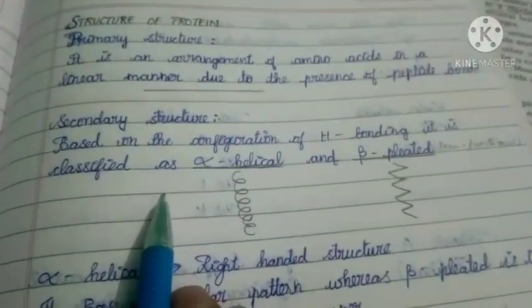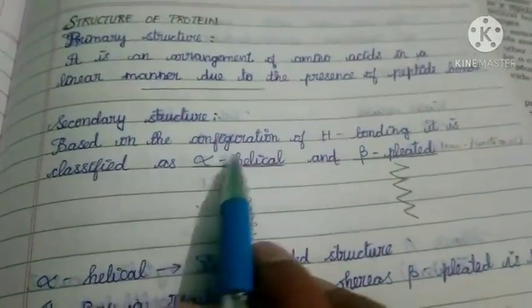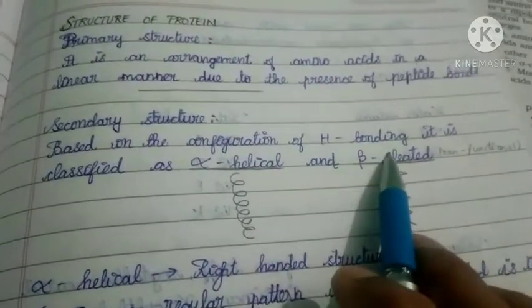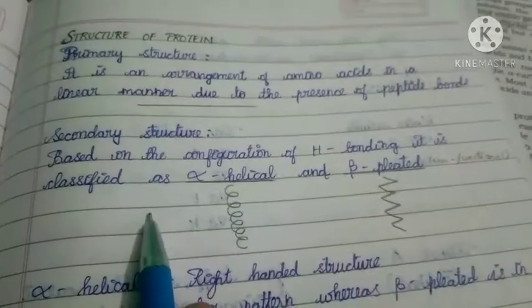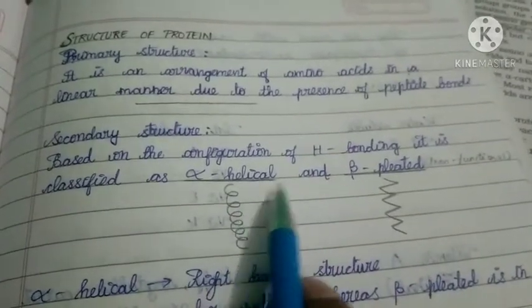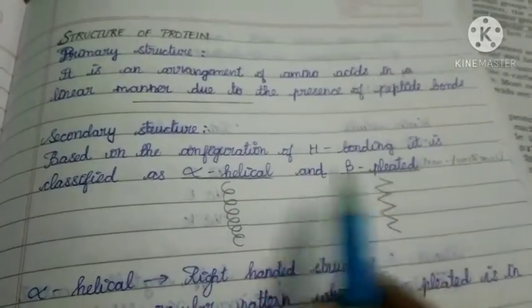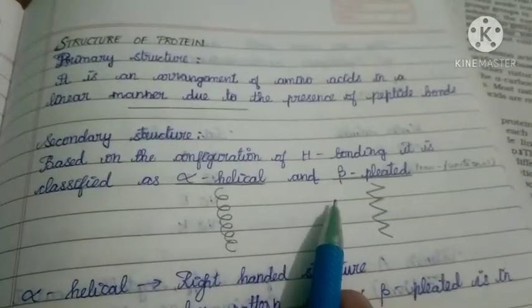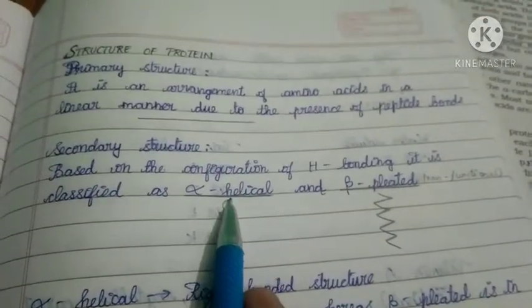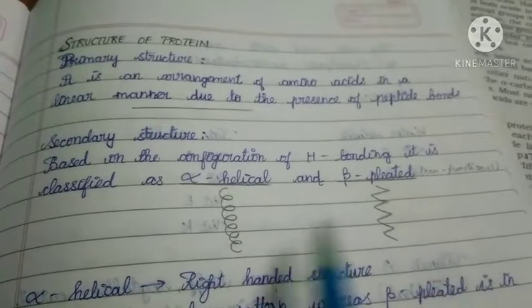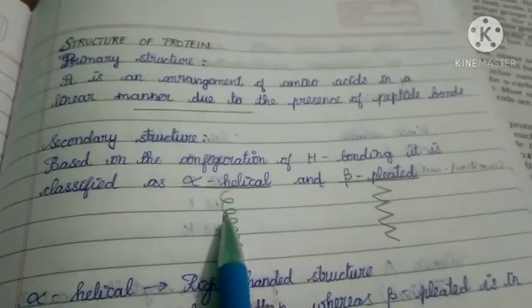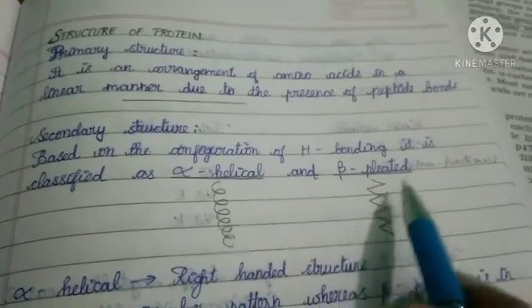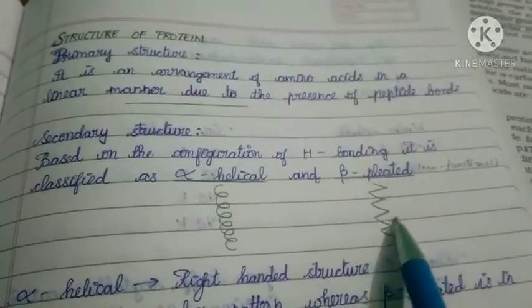Secondary structure means, based on configuration of hydrogen bonding, it is classified as alpha helical and beta pleated structures. That means this is again classified into two types: alpha helical structure and beta pleated structure. This is the arrangement of alpha helical structures. That means amino acids are arranged like this in this structure.